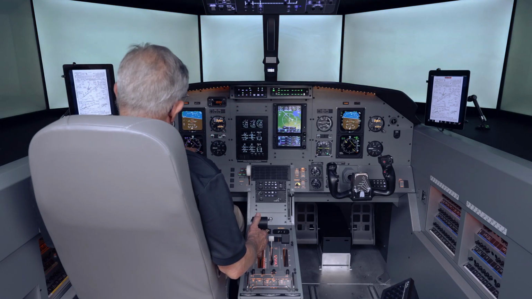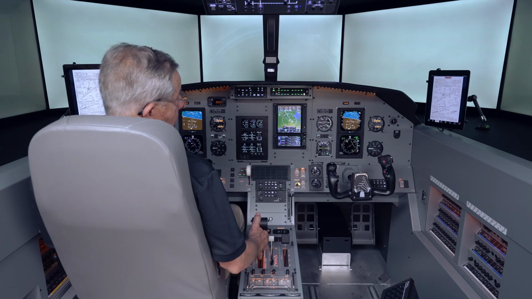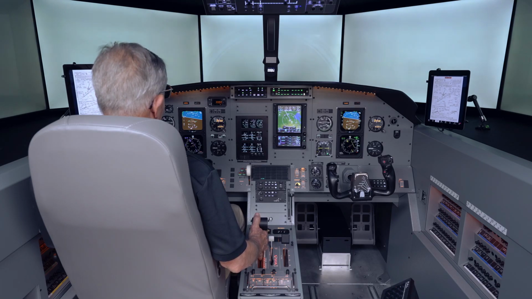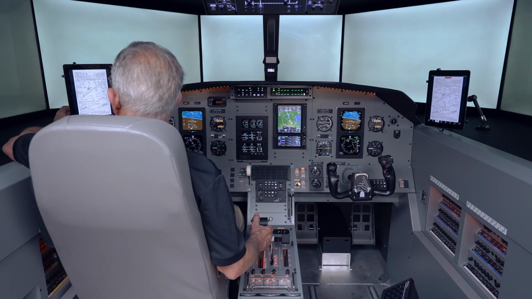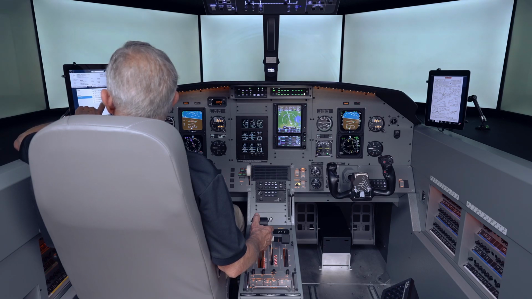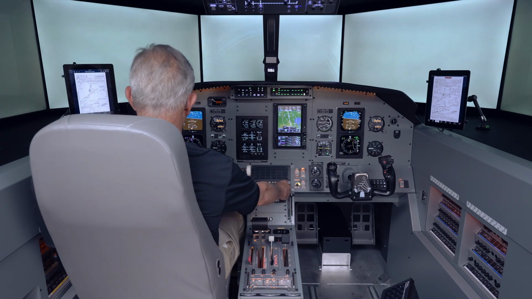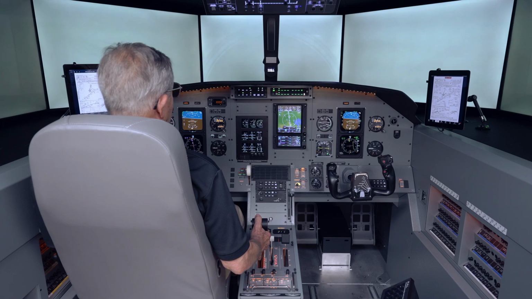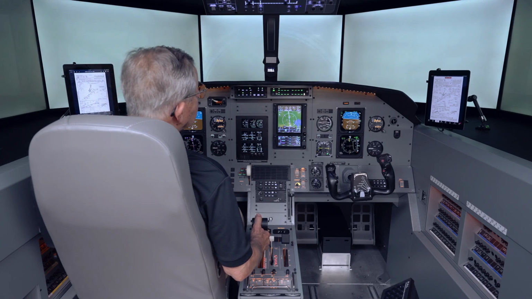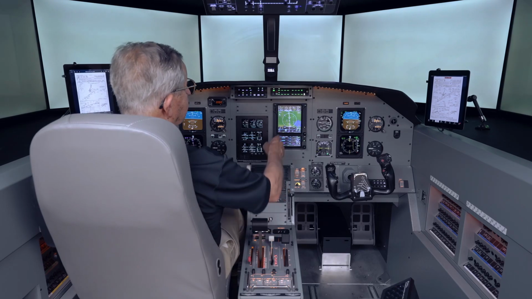Approach is selected and we're intercepting the final approach course. And we're approaching VBAG, which is our final approach course.